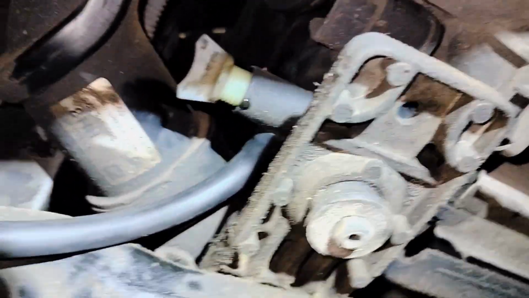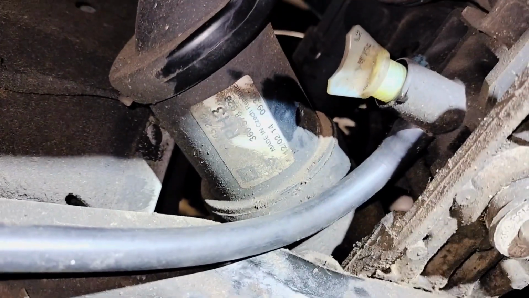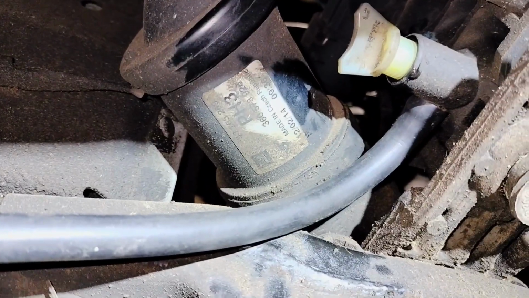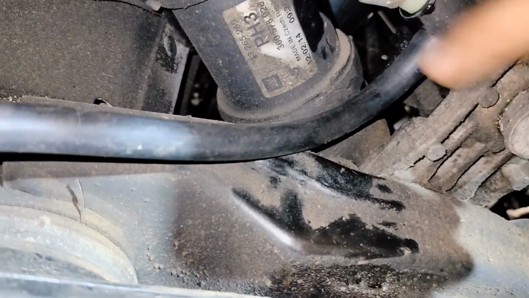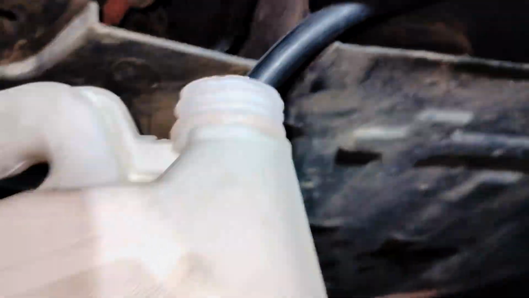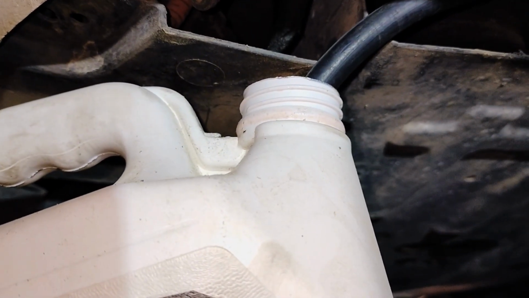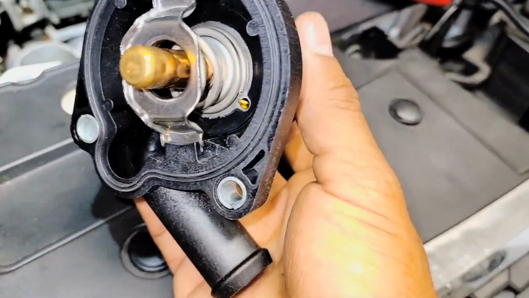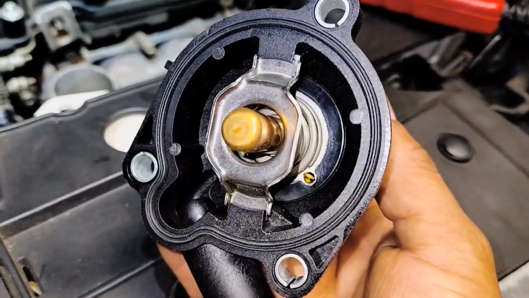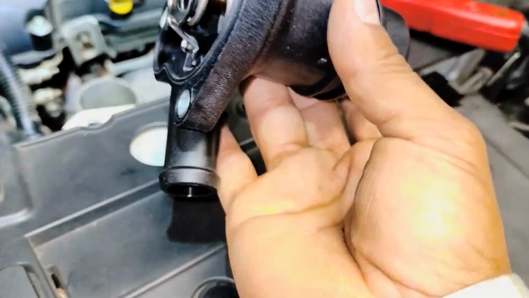So let me show you here at the bottom how I set up the coolant drain. I just put a hose on the back of that little nipple here on the outlet, here on the right there, the little nipple, and I put a gallon to catch it on. So this is the replacement. We're gonna start removing the old one and replacing with the new one.